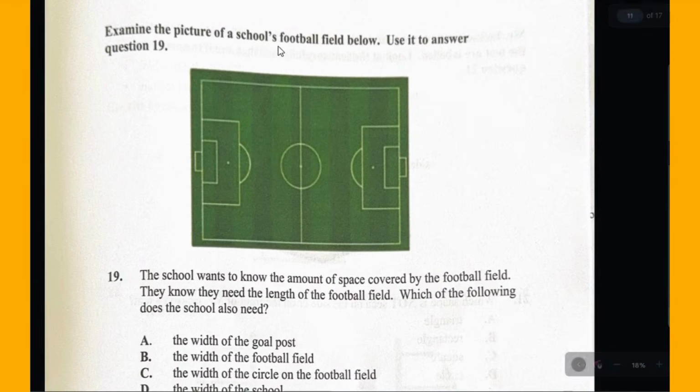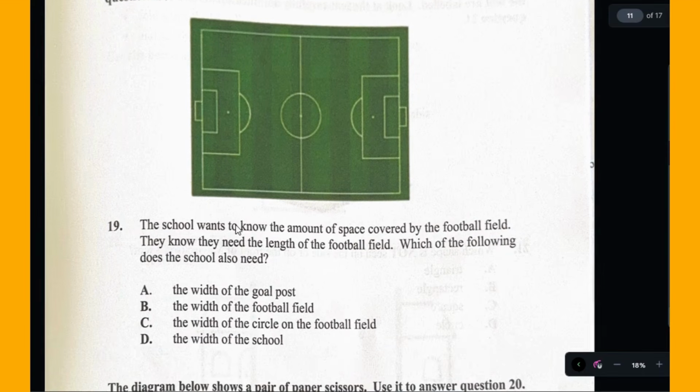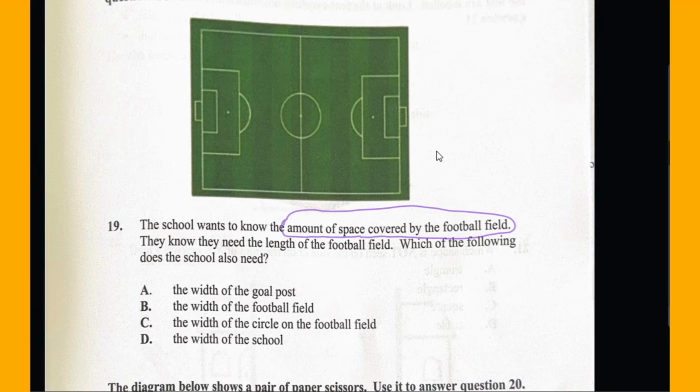Examine the picture of a school's football field below. Use it to answer question 19. Question 19 says, the school wants to know the amount of space covered by the football field. They know they need the length of the football field. Which of the following does the school also need? If they want to find the amount of space covered by the football field, they are trying to find the area of the football field.